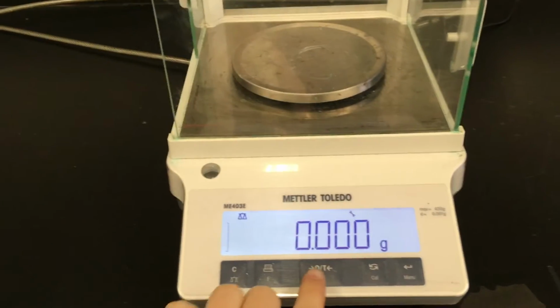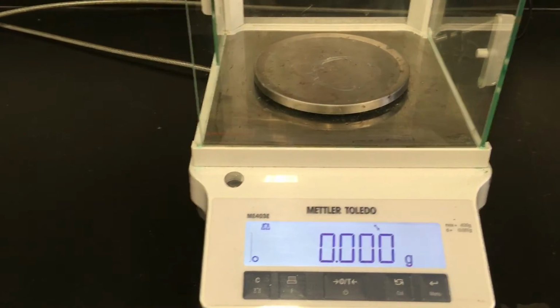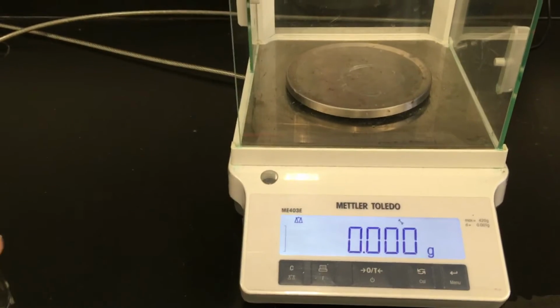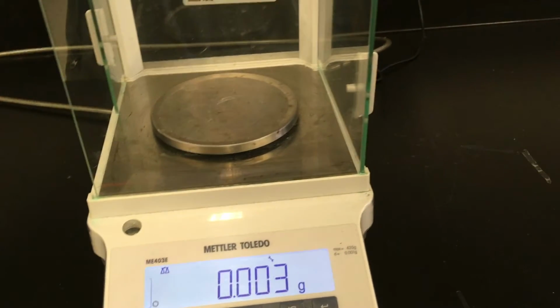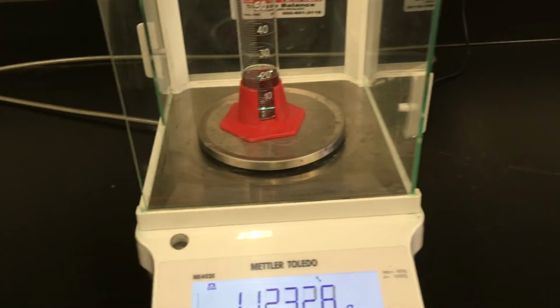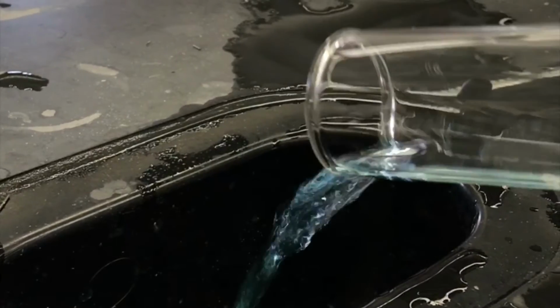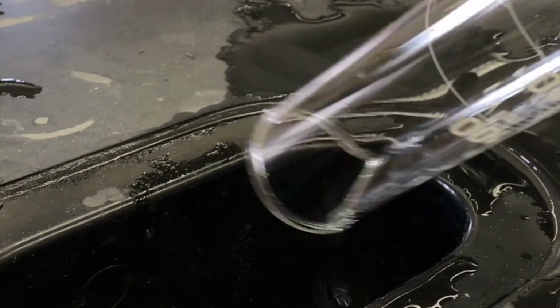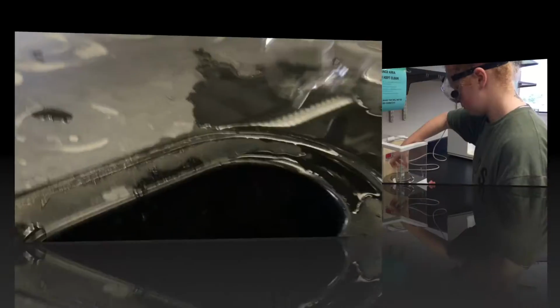Then measure your instrument and the solution, in this case water, to find the mass. You'll find the final mass of the solution by subtracting the mass of the container from the mass of the container and the liquid. When you're done with the solution, you can pour it down the sink, as in this case it is just water.